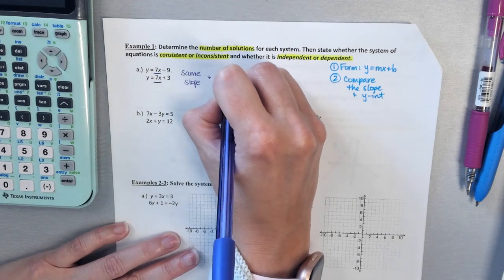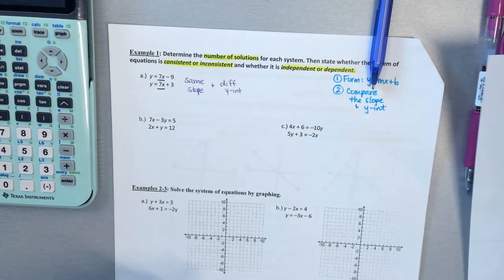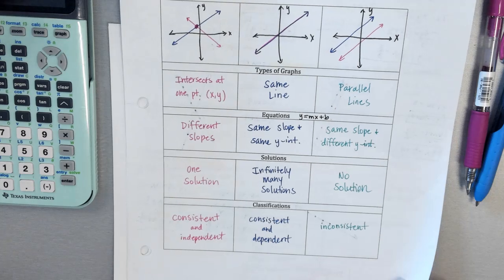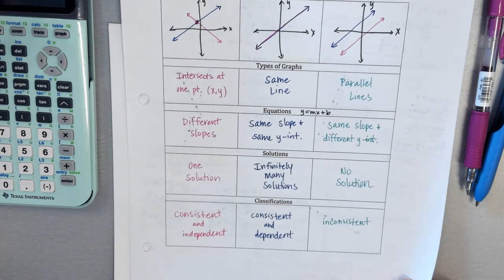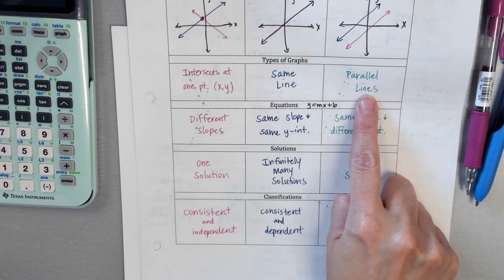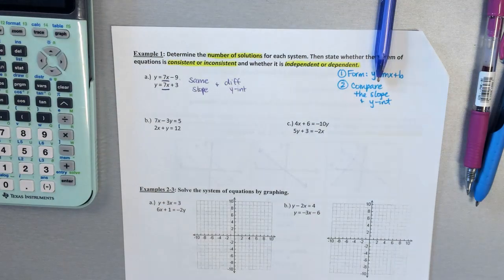Different. Okay, so we can use our chart, we can just find the one that has the same slope and different y-intercept. Which one would that be? Same slope and different y-intercept are parallel lines, which means there's no solution. So it's asking us how many solutions? No solution.